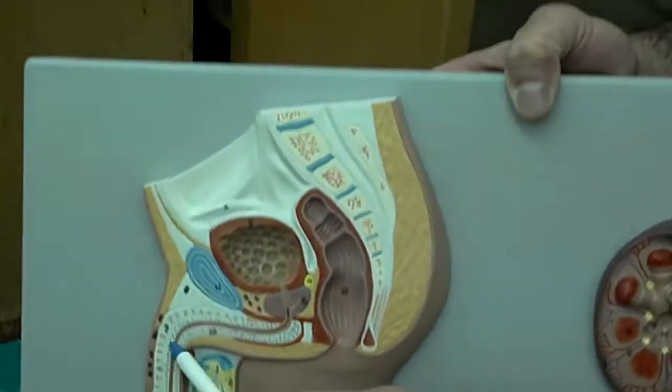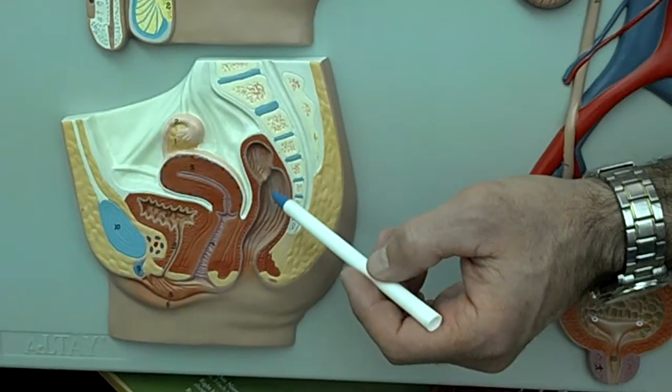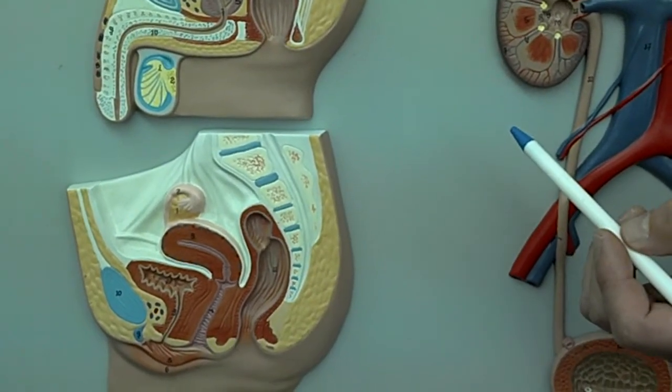We also have orientation of the bladder and the different urethras of both the male and the female here in the pelvic sagittal sections. This also can show you a lot of the reproductive structures as well.